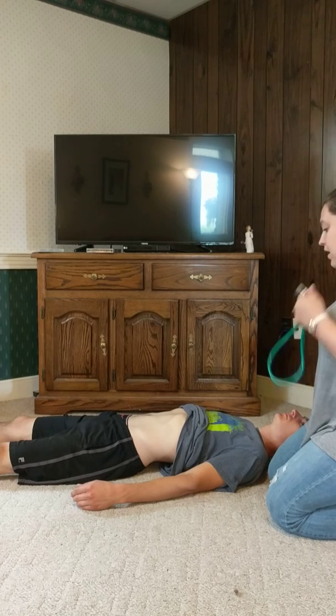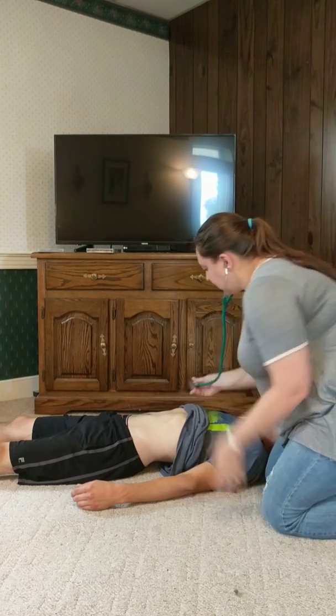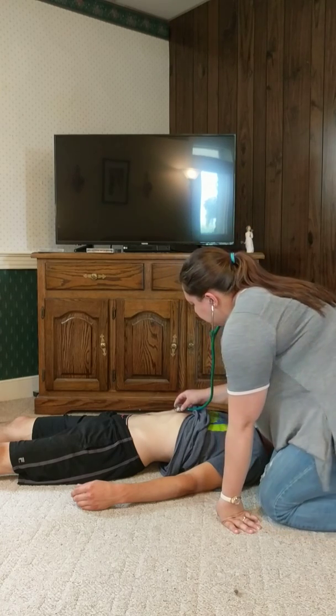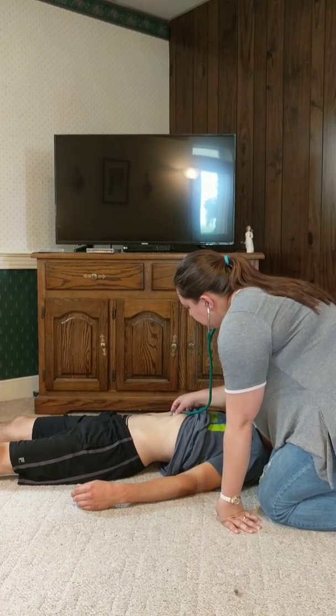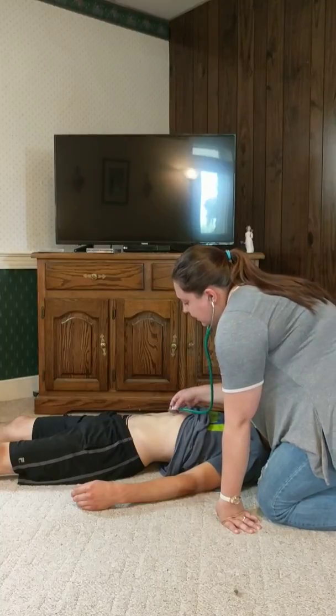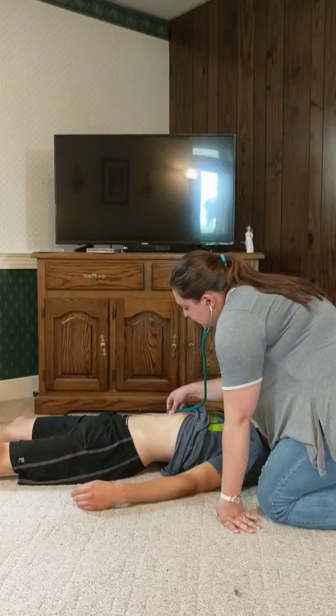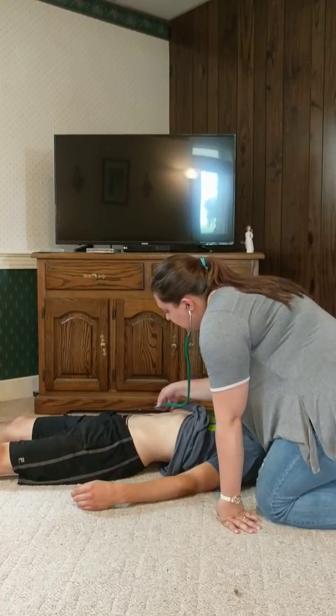Next, we're going to listen for the aortic artery. That is not heard, and then we'll move on to the renal arteries. And listen bilaterally, along with the iliac arteries.